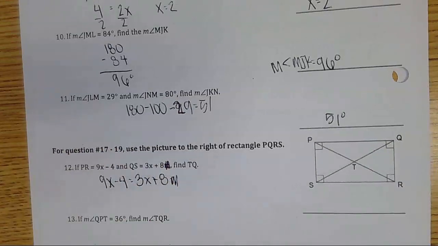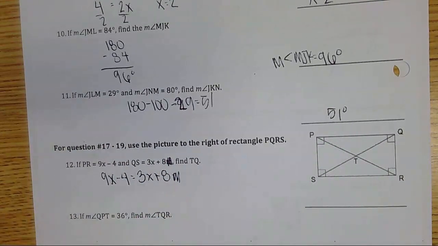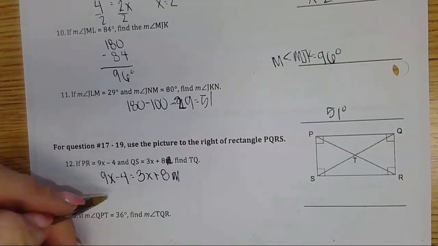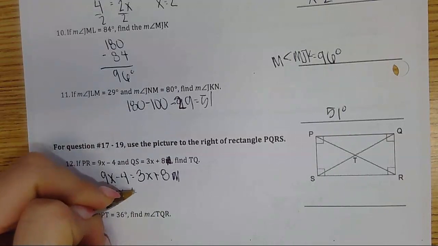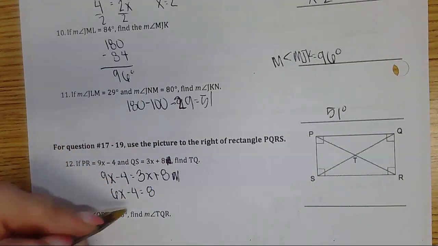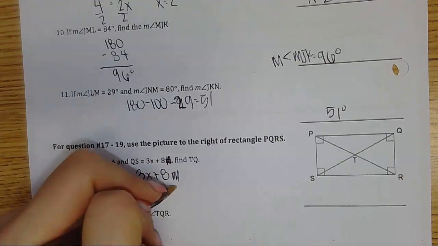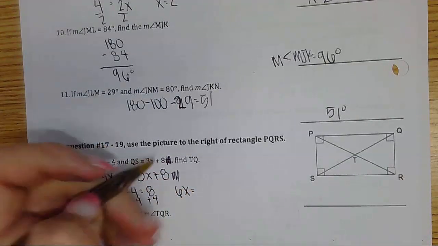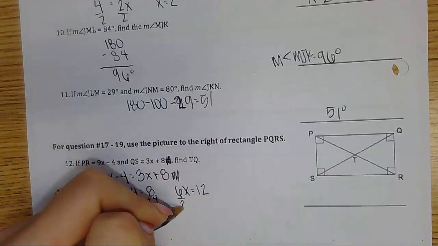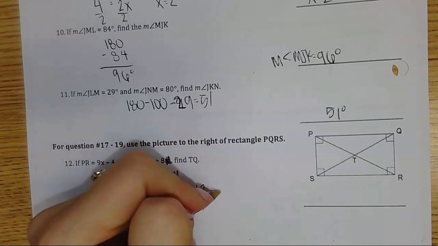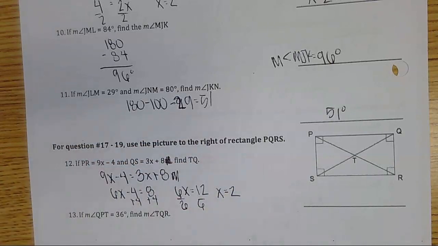Just get rid of the m there. Sorry, little typo. So, I'm going to have 6x minus 4 equals 8. And then I'll add 4 and add 4, and I will get 6x equals 12. Divide by 6, divide by 6, and get x equals 2.